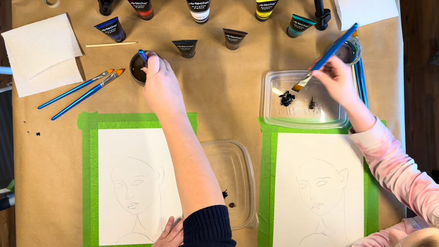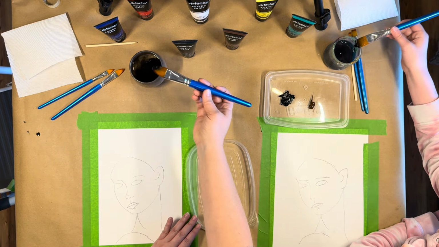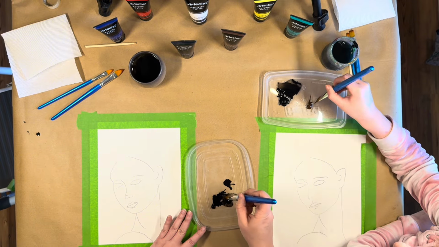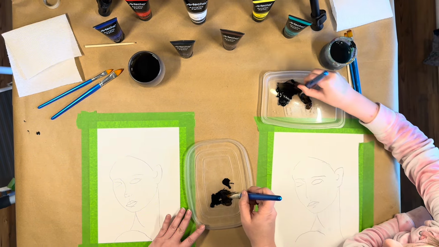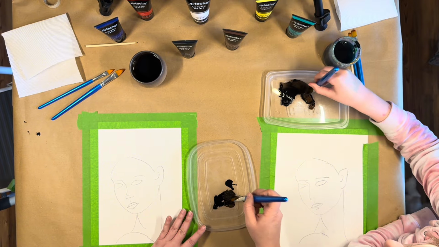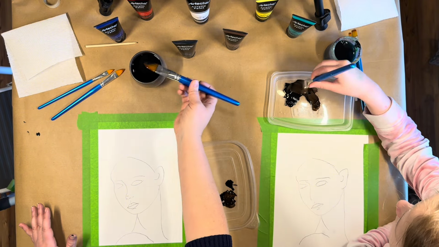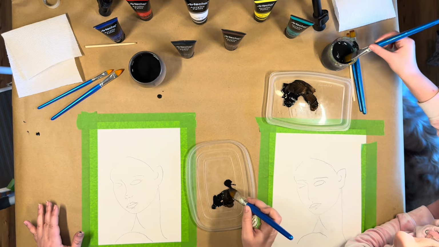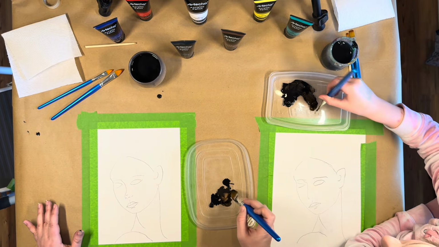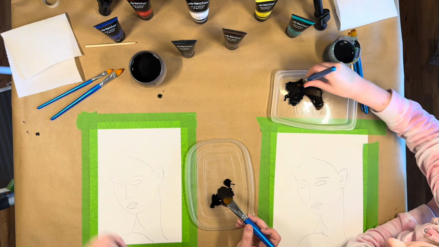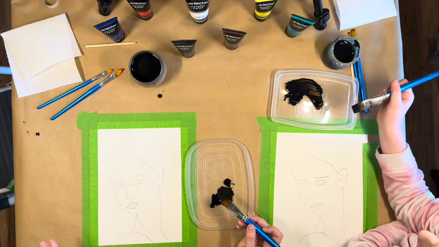You can use even more water on yours, or less paint, whichever way you want to go. And then you want to pick up some of the brown, and I'll just work them together. Kind of give that nice moody brownish black. And notice I'm going back and picking up more water on my brush. Just a wet brush is all you want. Okay? That gives us a nice watercolory look.